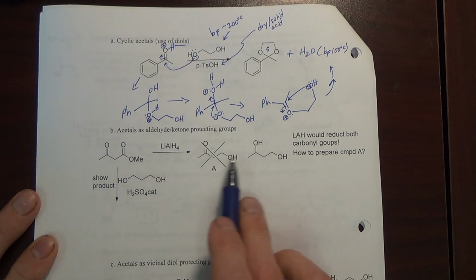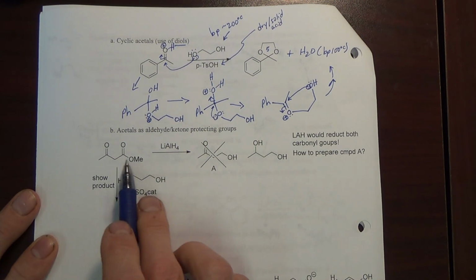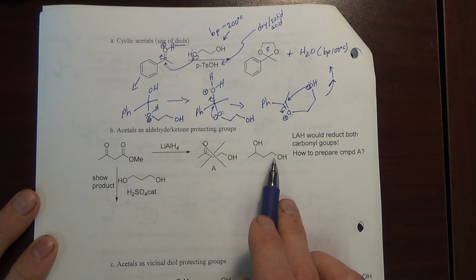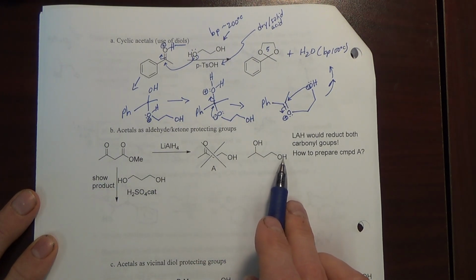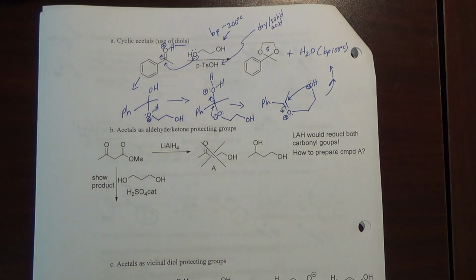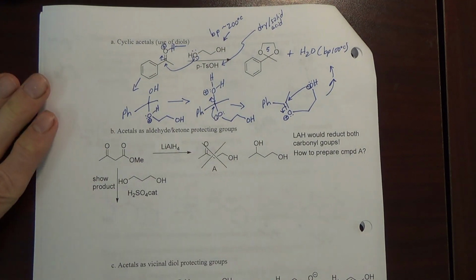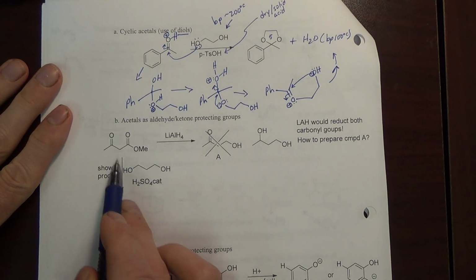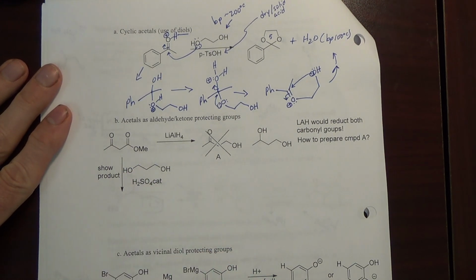Simple addition to the ketone and a simple addition elimination to the ester to give the aldehyde, and then it's further reduced by a simple addition. So how could we make compound A? Well, a common strategy here is to make an acetal of the ketone.